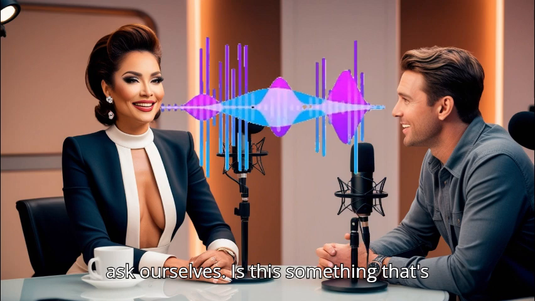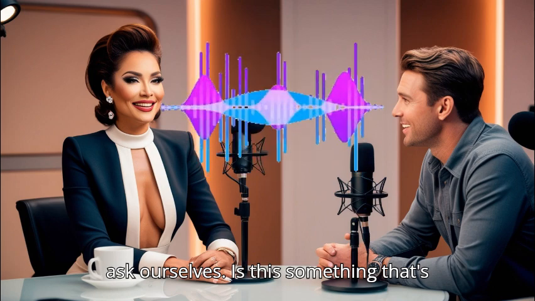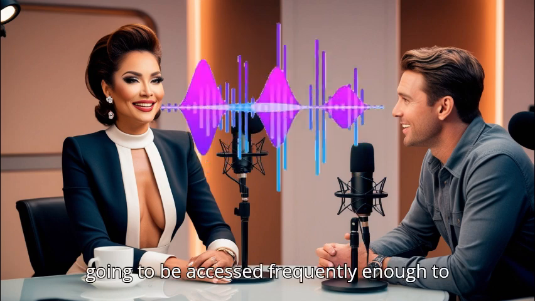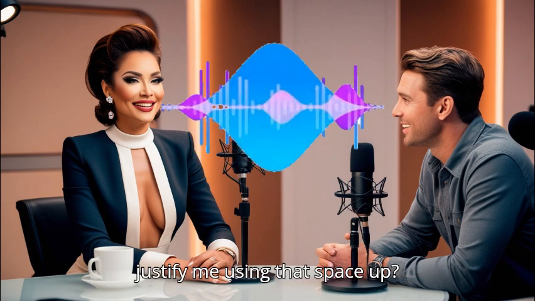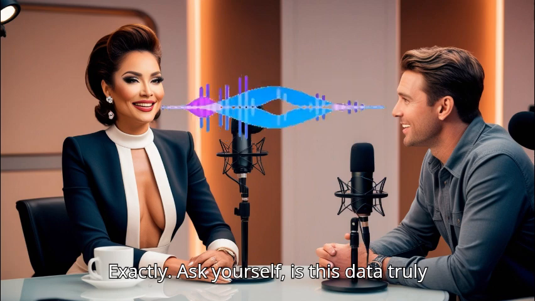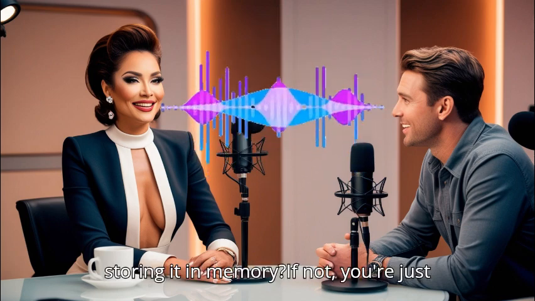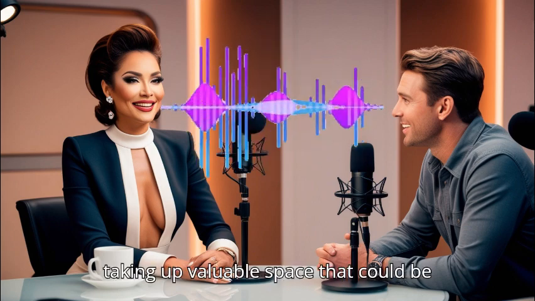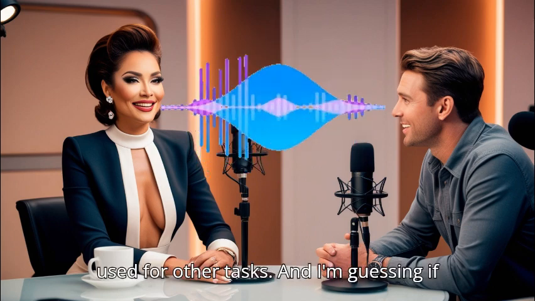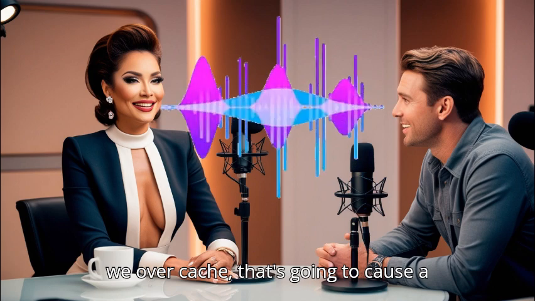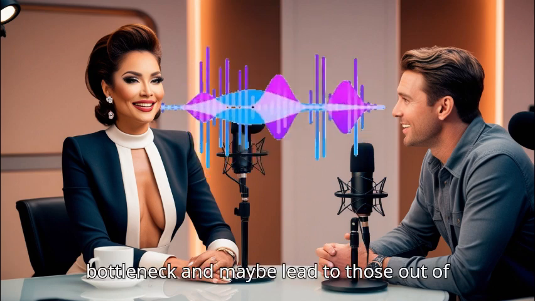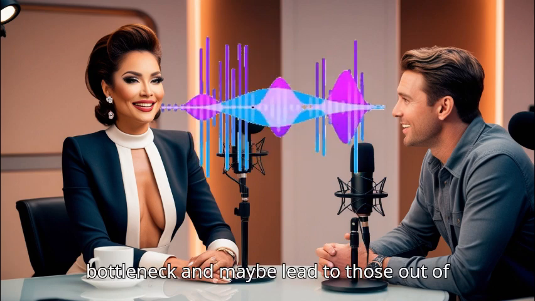So ask ourselves, is this data truly accessed frequently enough to justify storing it in memory? If not, you're just taking up valuable space that could be used for other tasks. And I'm guessing if we overcache, that's going to cause a bottleneck and maybe lead to those out-of-memory errors.